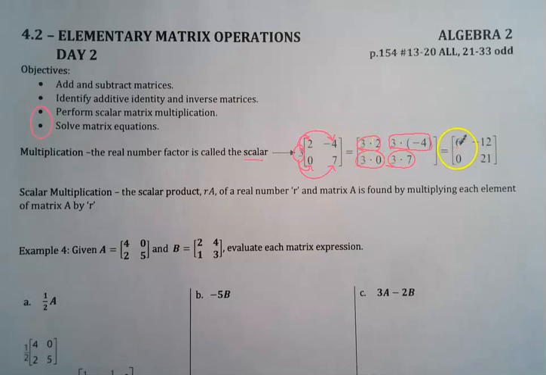3 times 2 is 6. 3 times negative 4 is negative 12. 3 times 0 is 0. And 3 times 7 is 21. So this is our product. Okay. That is scalar multiplication. We're going to be doing that.